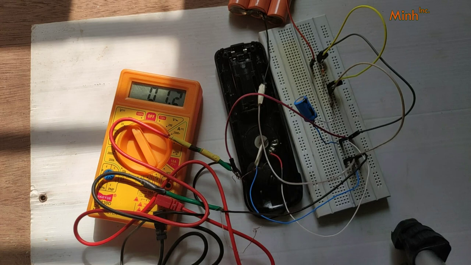0.4 volt and 1.1 volt. So the voltage across the capacitor along the speaker oscillates from 1.4 volt to 1.1 volt. So that is primarily from the collector current of the PNP transistor.